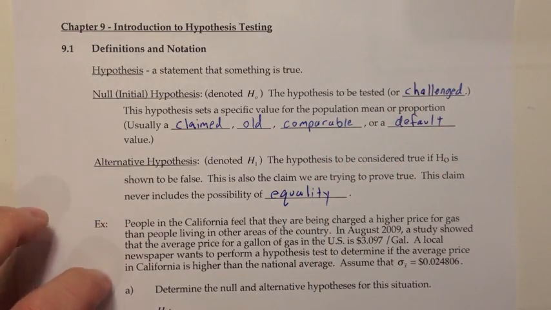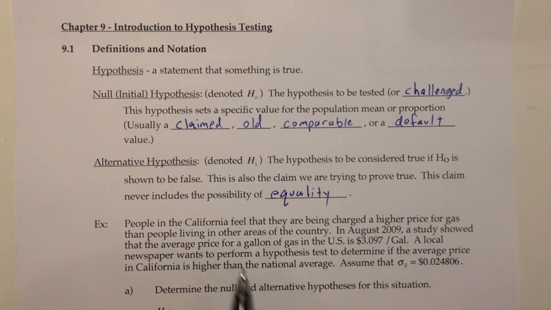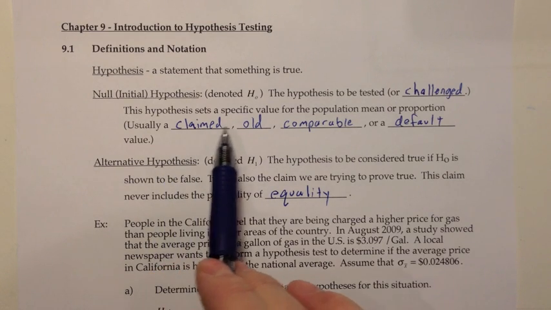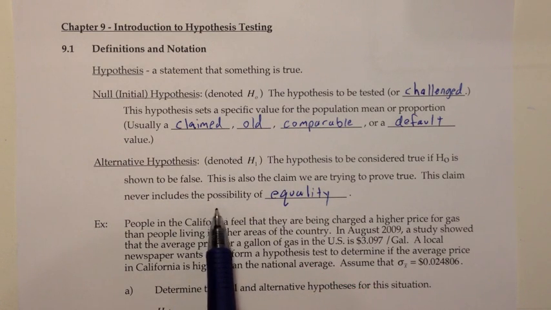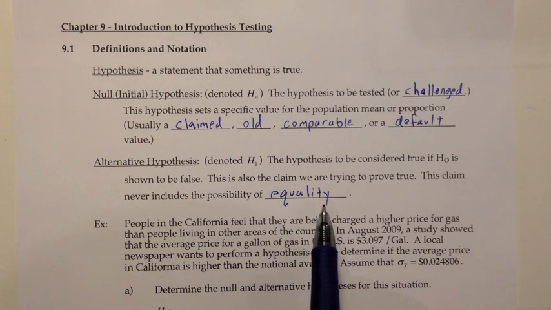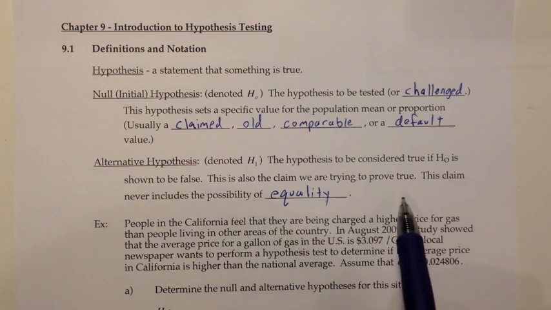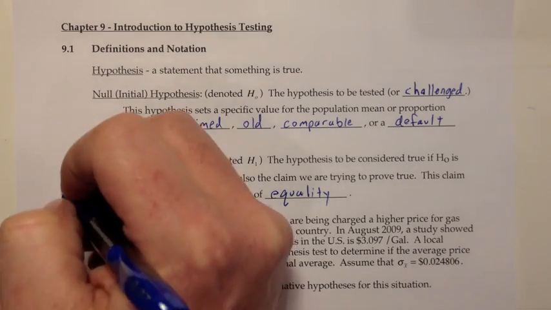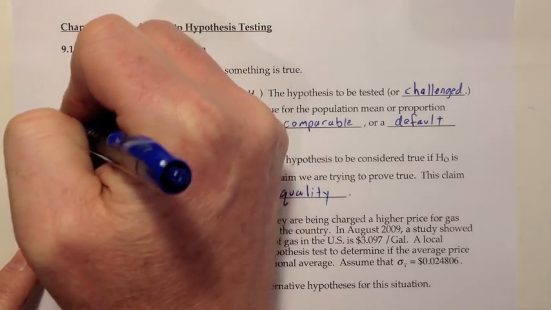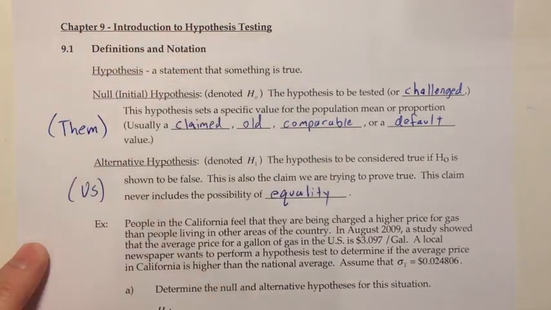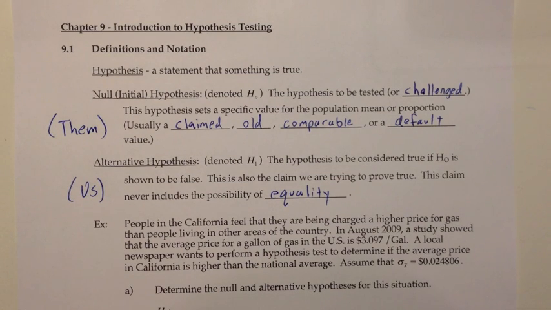So a few things we're seeing early on here with these hypotheses is that this one right here sets a specific value, so this one will contain equality, and the alternative never includes that possibility of equality, and we'll see how that carries out. And then it also says this is the claim we are trying to prove. So I would say that if you wanted to think about this as two teams, this one's us, and H0 up there is them. And it's good to know what team you're on when you're in any sort of competition, so I would say that's true here. And we'll kind of use this idea as we go through the hypothesis test that we look at in this chapter.